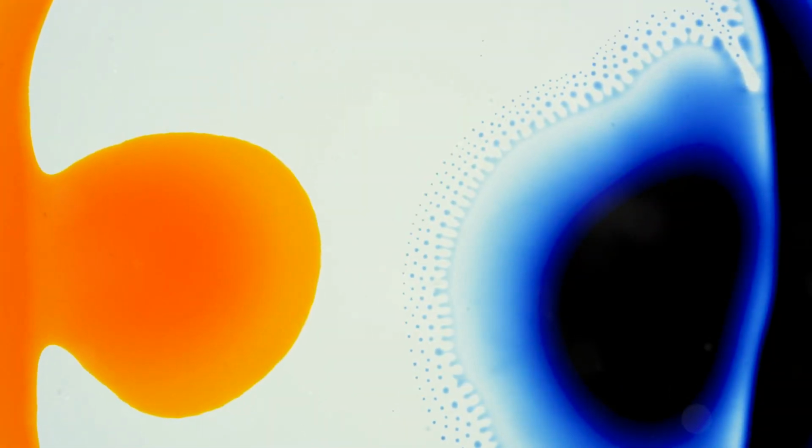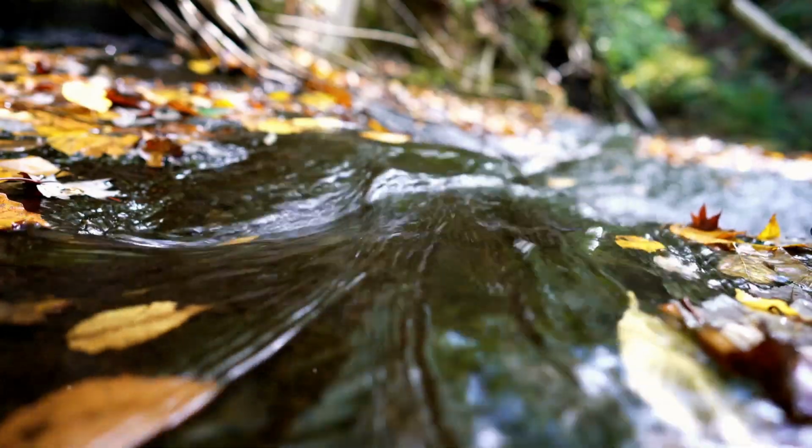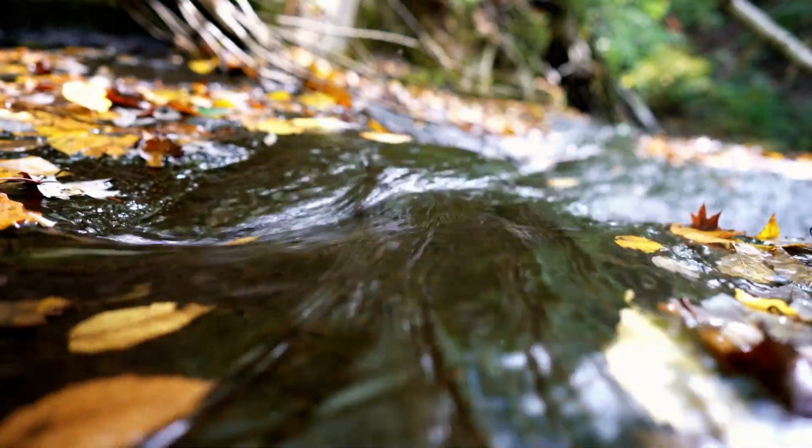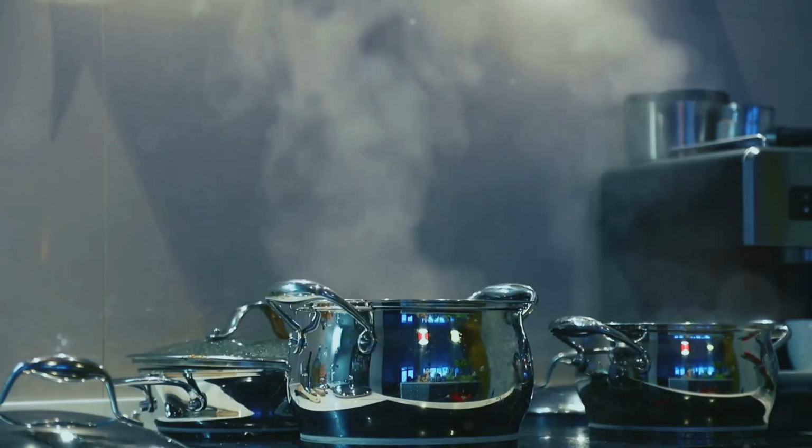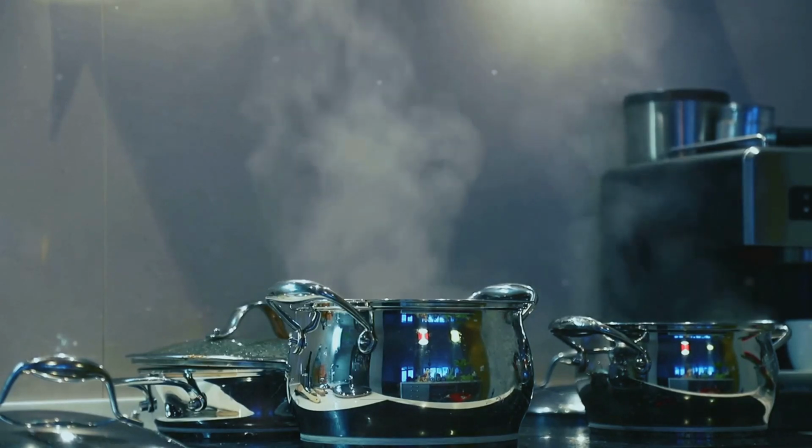Let's break down the two key players in fluid dynamics: convection and diffusion. Convection is like a flowing river carrying leaves downstream. It's the movement of a fluid, like water or air, that carries along anything suspended in it. Diffusion, on the other hand, is like the scent of freshly baked cookies spreading through a kitchen. It's the gradual movement of particles from an area of high concentration to low concentration.